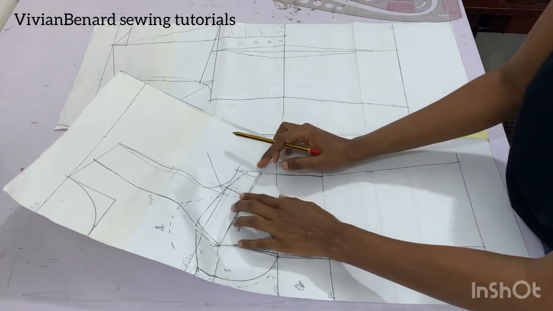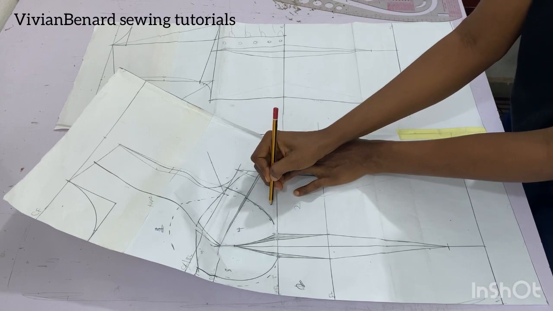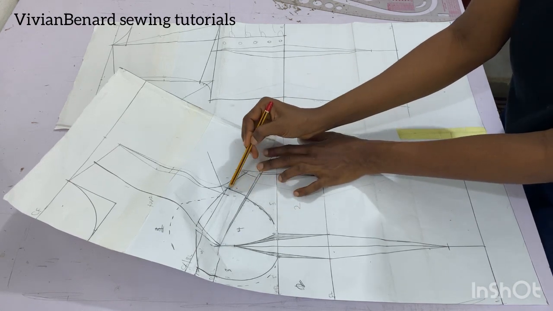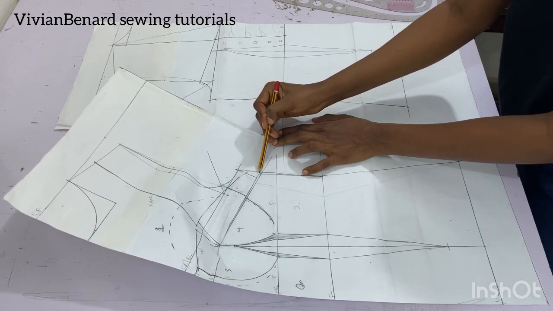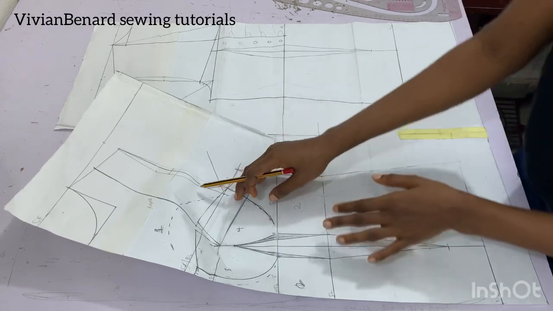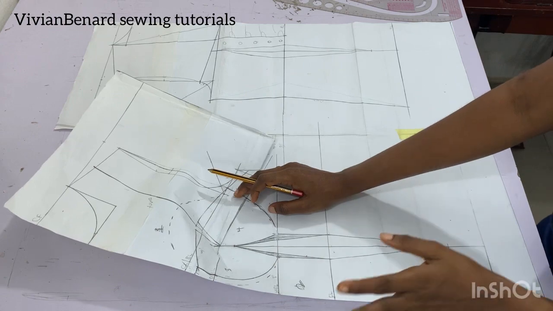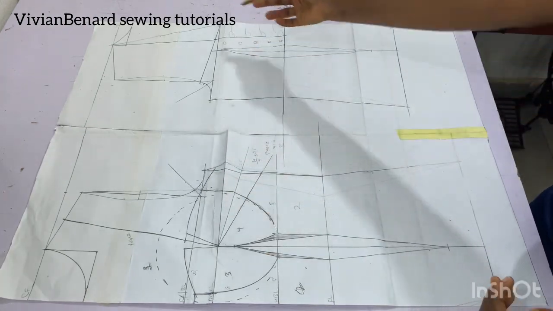So after tracing it, the next you are going to trace is the side front, which is number 5, okay? So you are also going to trace all the way like this and all the way like this. So we are assuming that this is the upper bodice, that you are fixing it on a skirt to form a gown, okay? That's it. So after tracing this, you go over to the back.